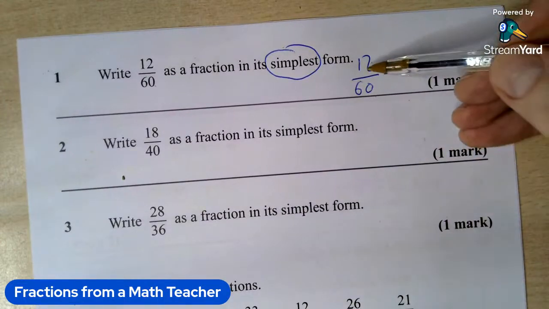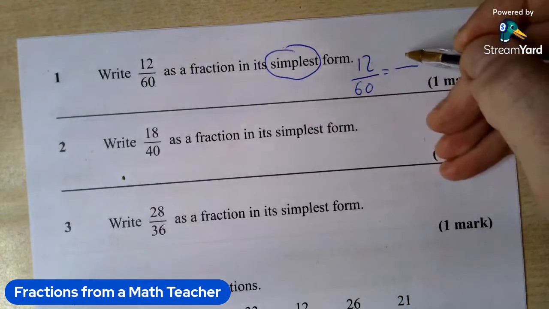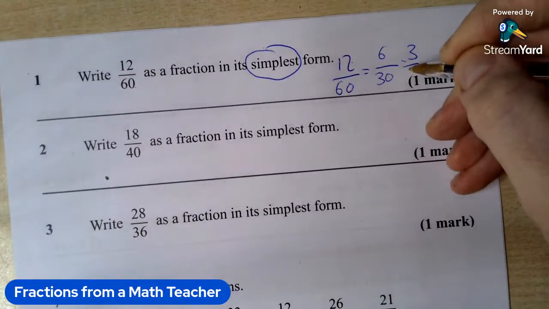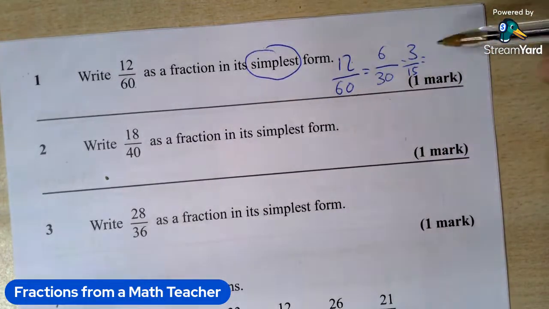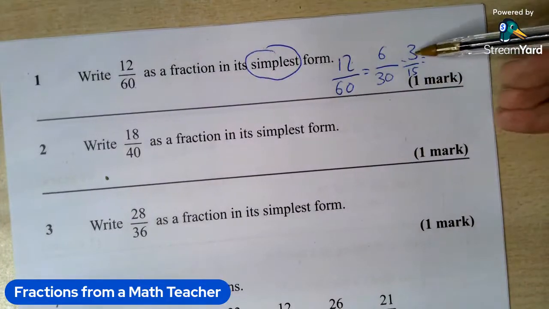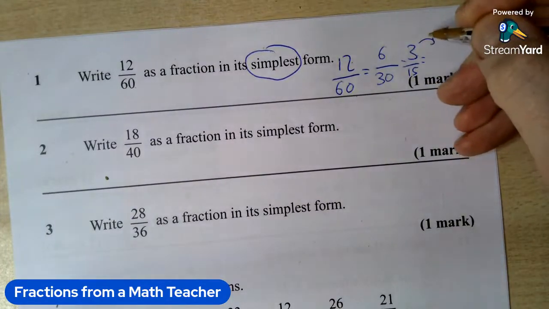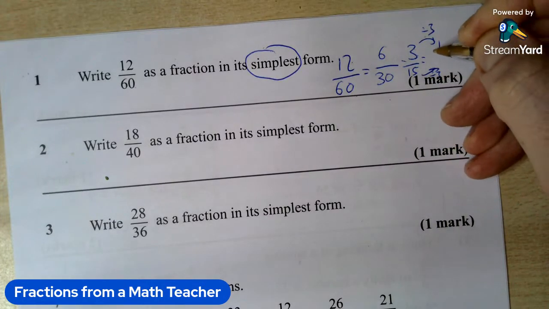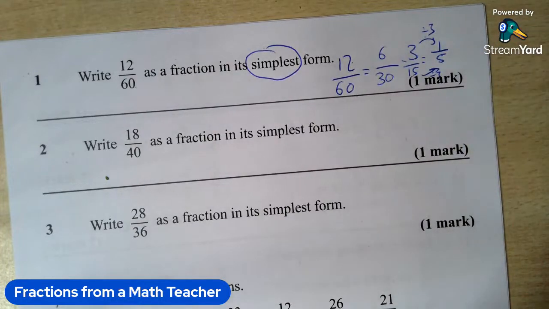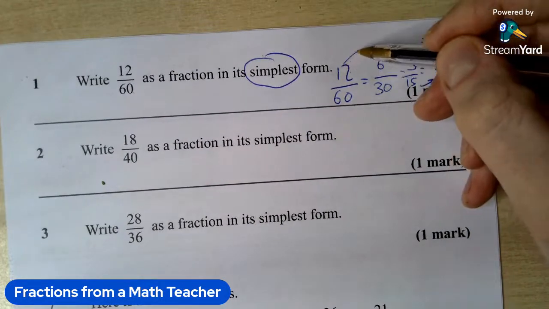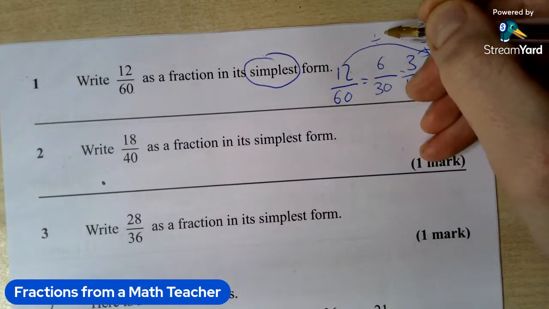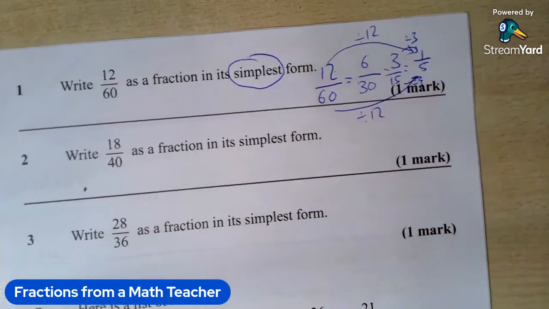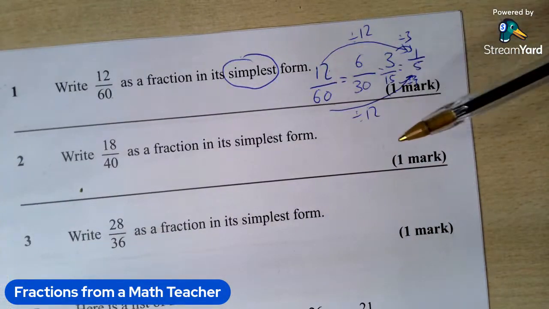An easy way to do it, if both these numbers are even, you can keep halving it. So it'll be 6 over 30, and then 3 over 15. And then now you've got two odd numbers. So then what number goes into 3 and 15? Well, you can divide this by 3, divide this one by 3. So that'll be 1 over 5. Or you could go straight to that from 12 and divide by 12 and divide by 12. You could do it that way as well because 12 is a factor of 12 and 60.